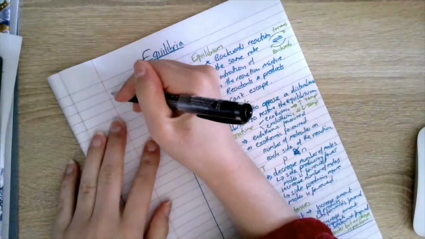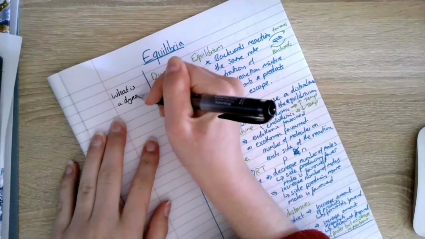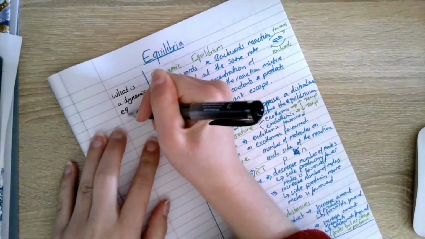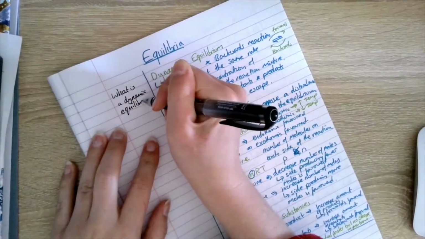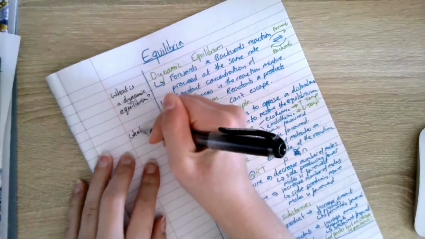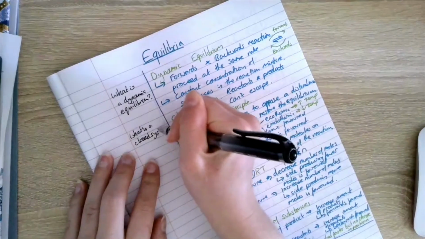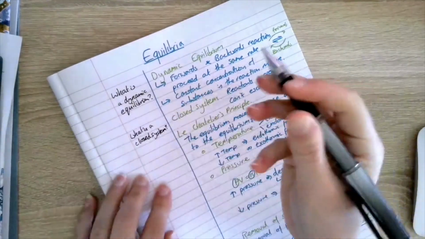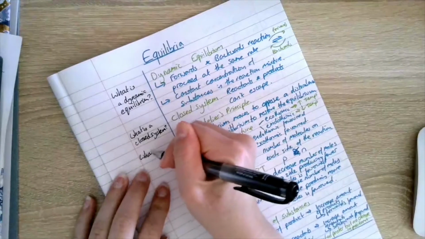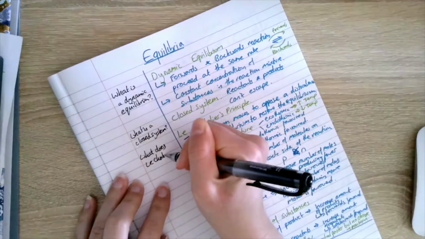So what is a dynamic equilibrium, and what is a closed system? What does Le Chatelier's principle state?